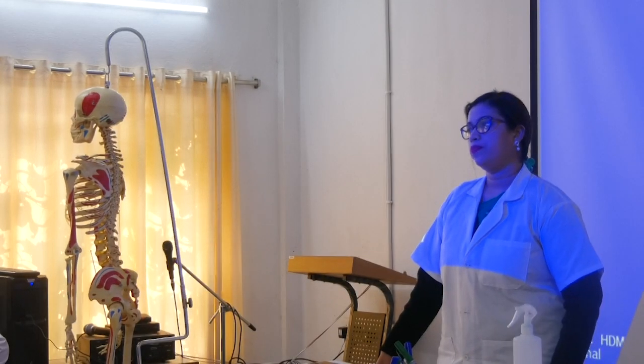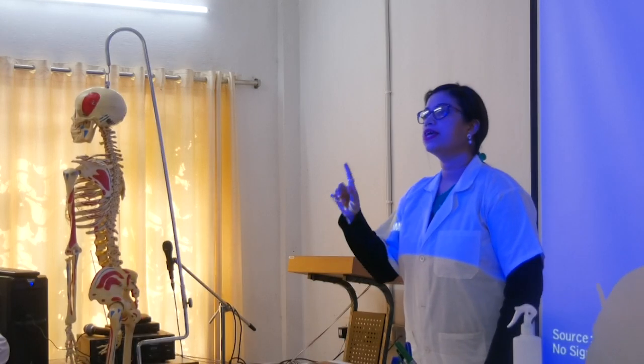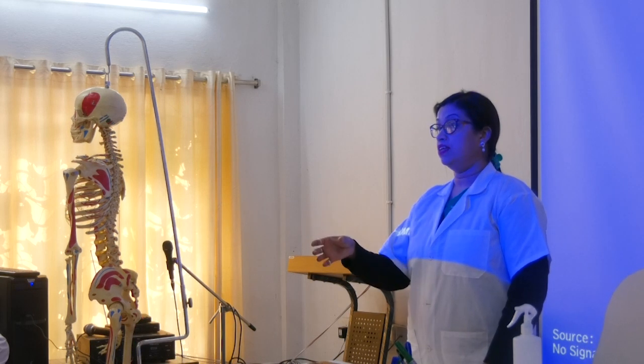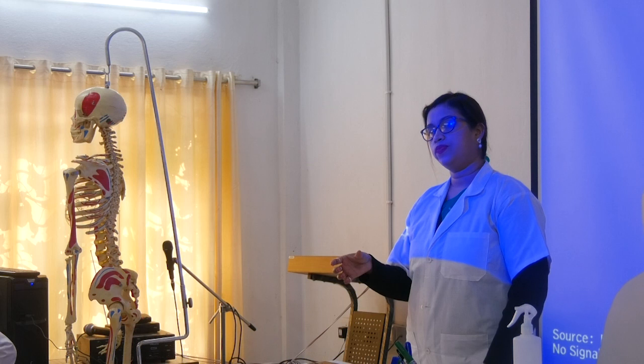Then at the feet, how many bones are there? 7 tarsal, 5 metatarsal and 14 phalanges. Just like the hand, right? So how many tarsals? Name the tarsals. Okay, well tried. First one is talus. Then the one which is making the heel is known as calcaneum.